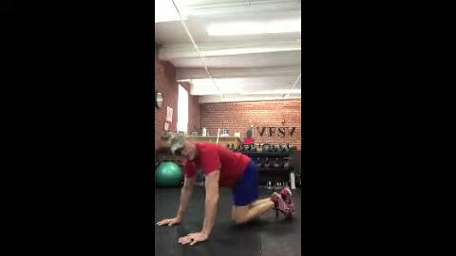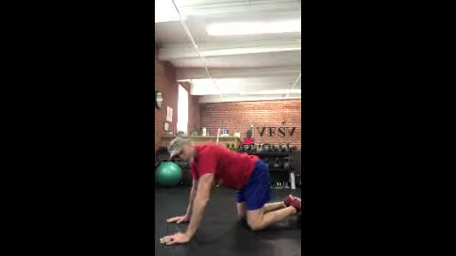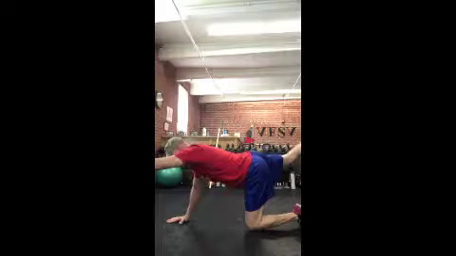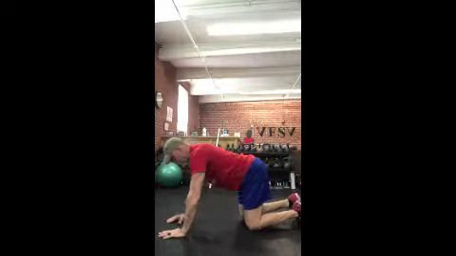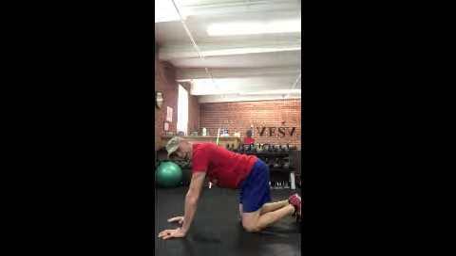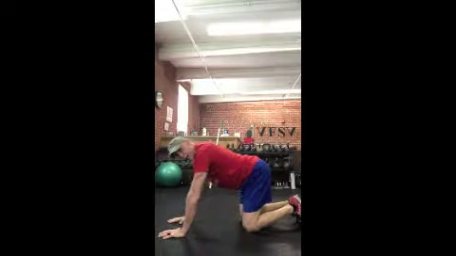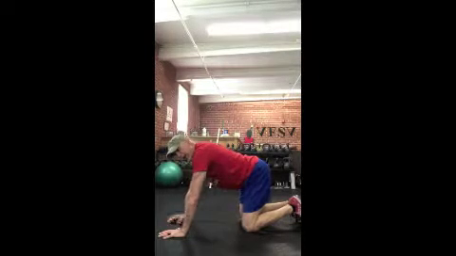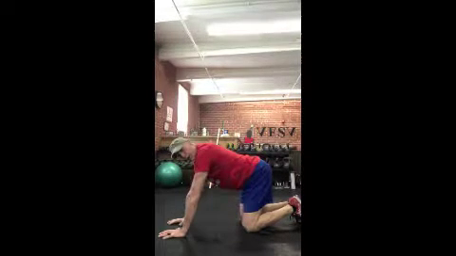So again, if you're looking from the side, we would be opposite arm leg reach, and then the other. Great way to start elongating and strengthening the erector spinae group that helps that entire thoracolumbar area. All right?